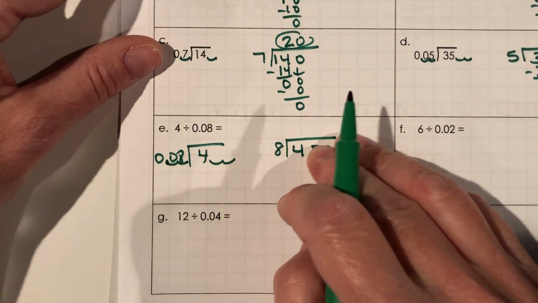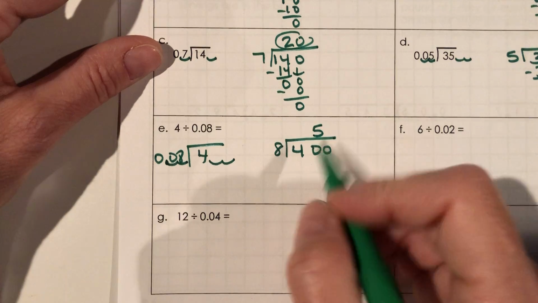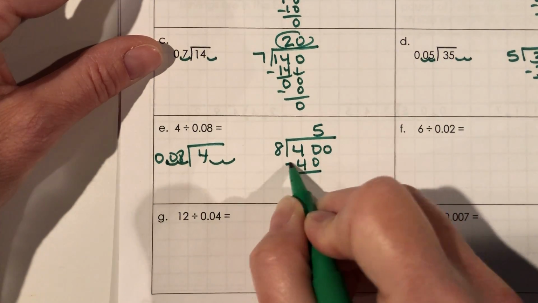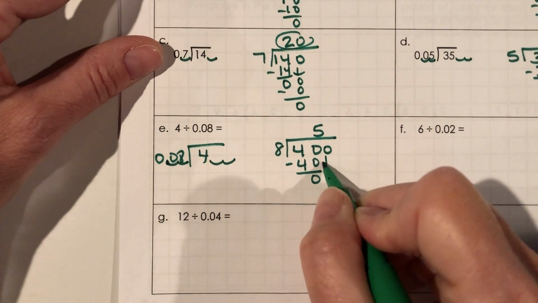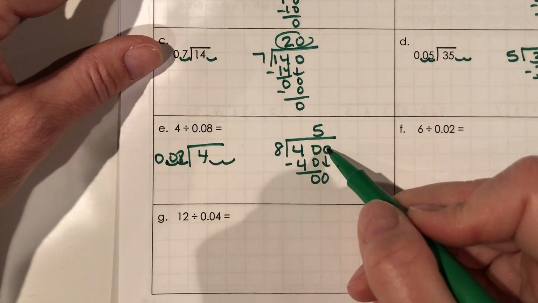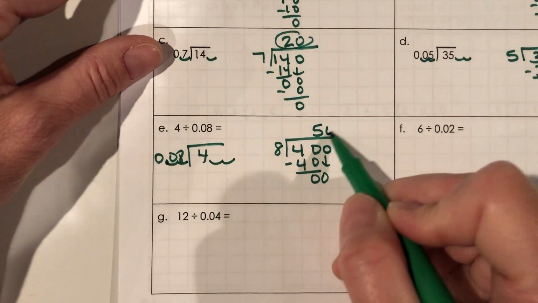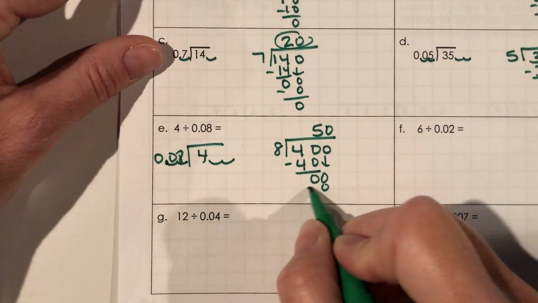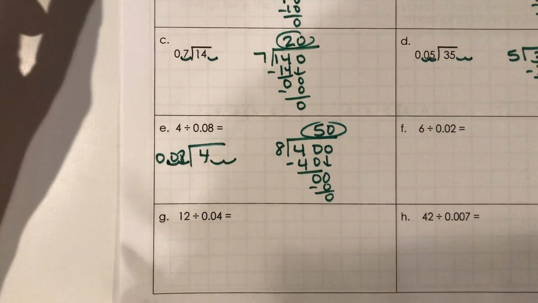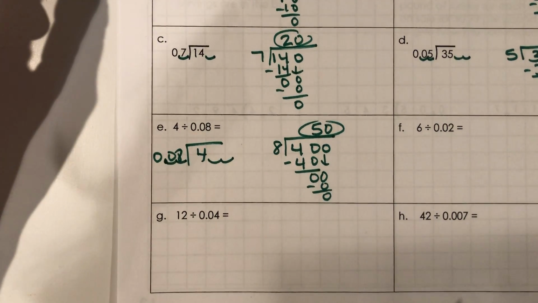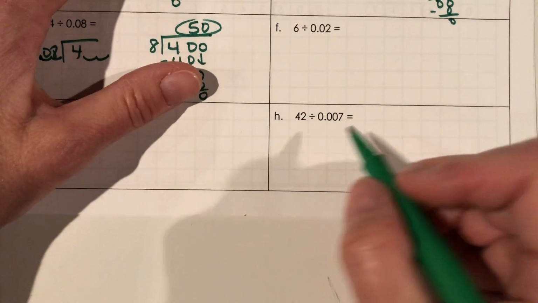8 won't go into 4. It will go into 40 5 times. 8 times 5 is 40, nothing left. I bring down my next 0, or again, if you notice, oh, these are all zeros, you can just fill in. I'm okay with that. 50 is your answer. Okay, I want you to jump down to letter H.